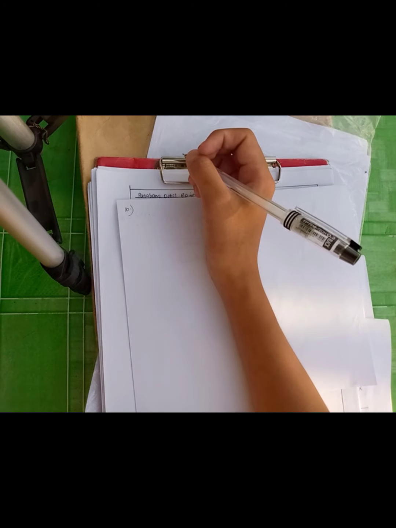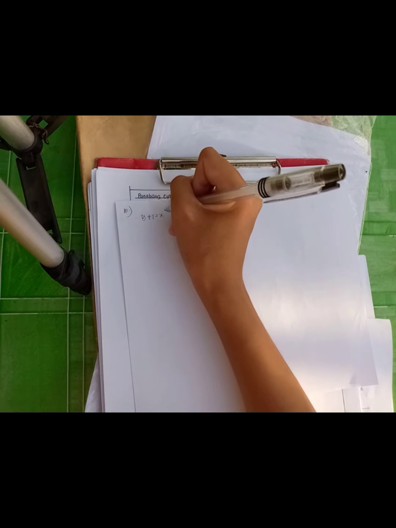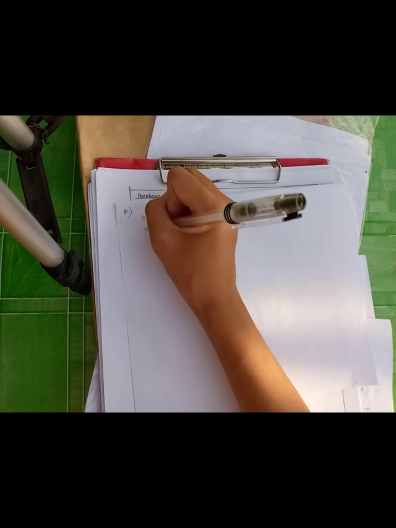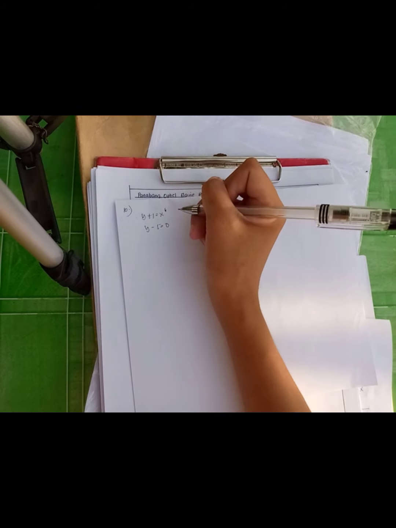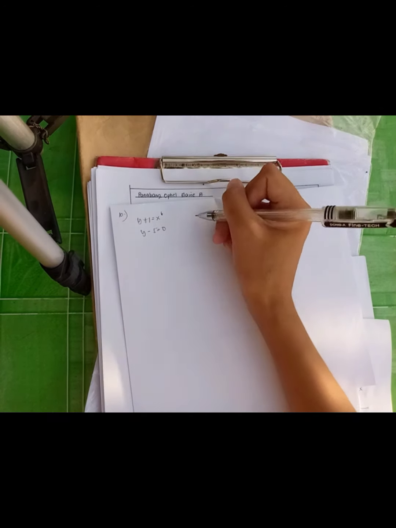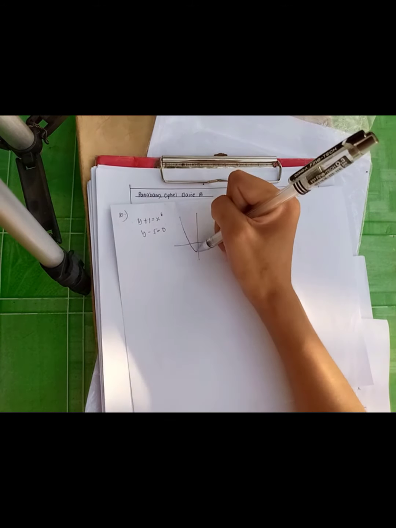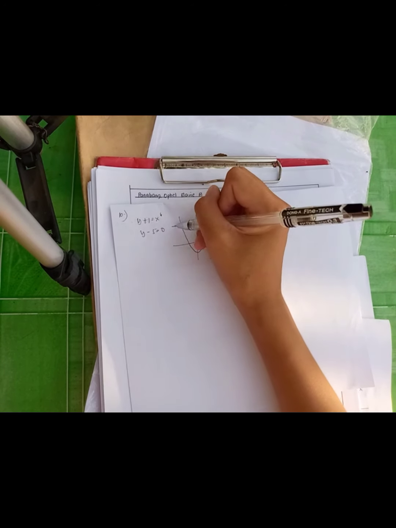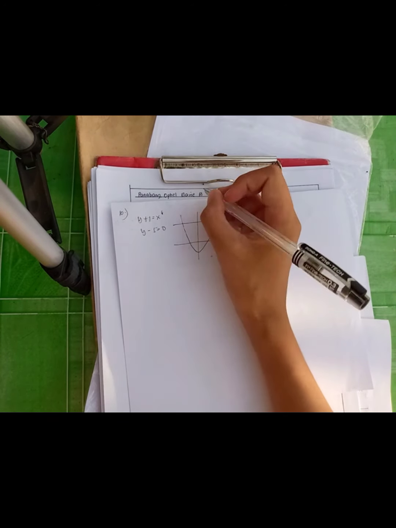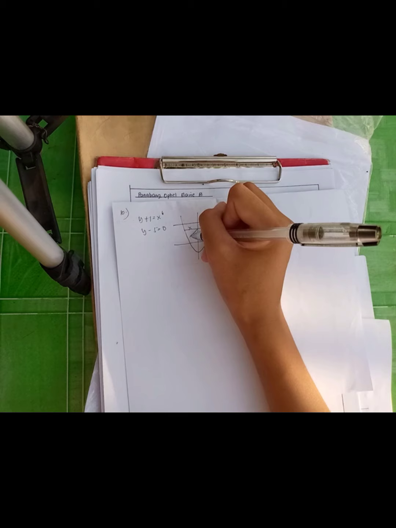So number 10, find the volume of the solid whose base is the region bounded by y plus 1 is equal to x raised to 6n, y minus 5 is equal to 0, and whose cross sections are equilateral triangles with the base perpendicular to the y-axis. So ito po yung graph. This will be the graph. Ito po yung view ng graph. Yan pa, ganun po siya. This will be the, ito yung x. So ito yung triangle natin.